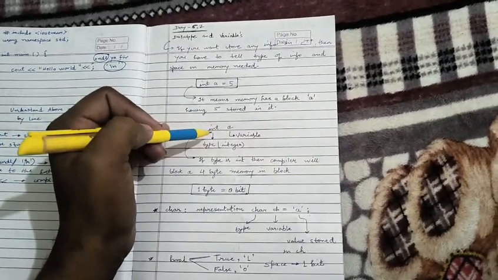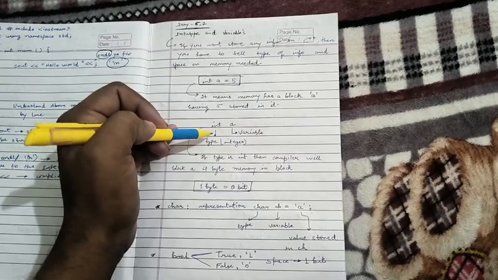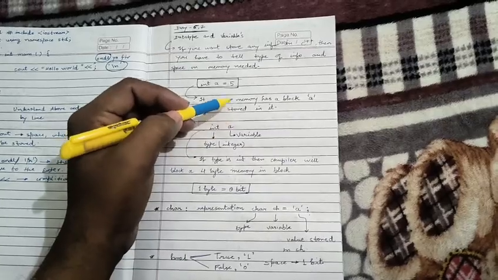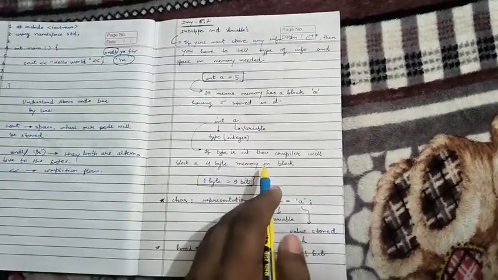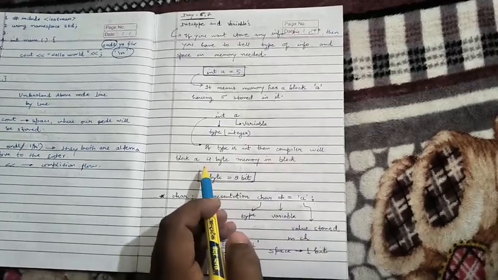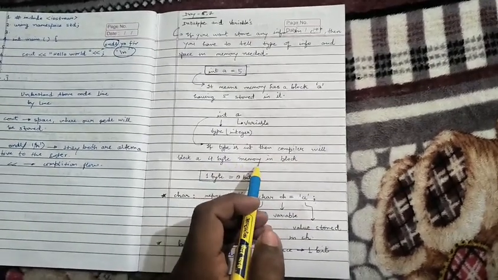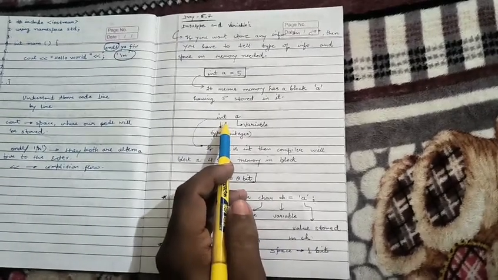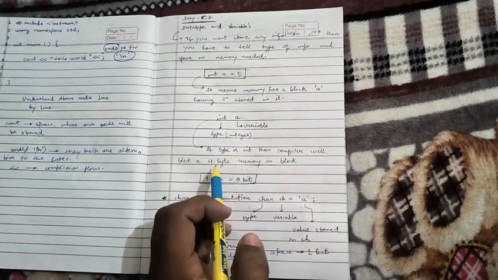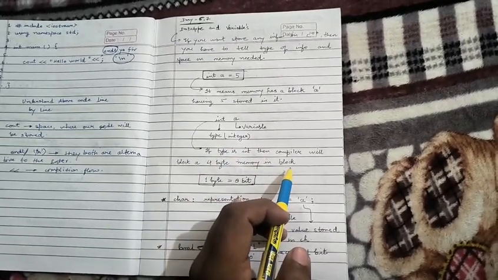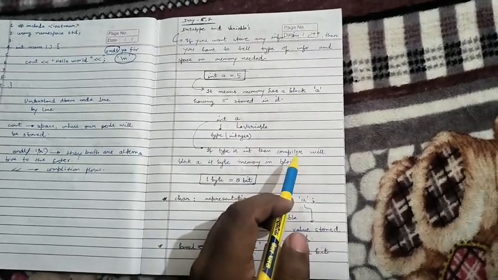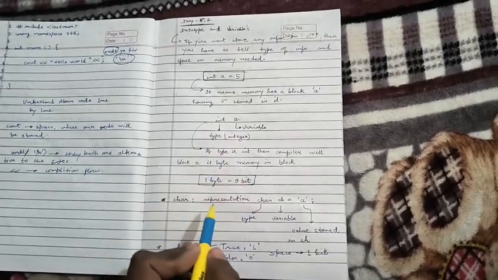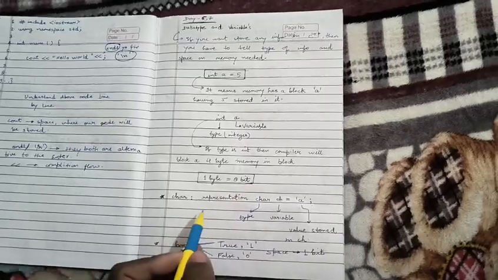Now in int a, as I said earlier, int is a data type and A is a variable in which the value 5 is stored. If the type is int, then the compiler will block 4 bytes of memory in the block. That means if we use the data type integer, it will take 4 bytes of memory space in the block, and the compiler will do it. The compiler will create a 4-byte memory space in which we will store the integer A. 1 byte is equal to 8 bits. We have to remember this.